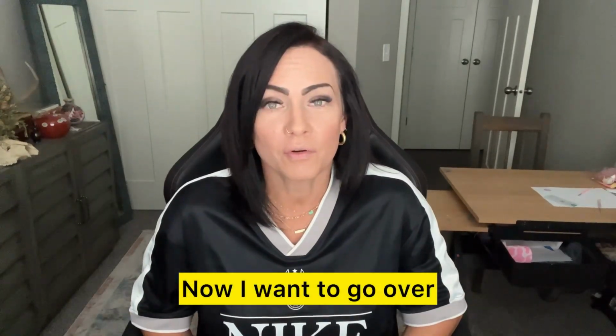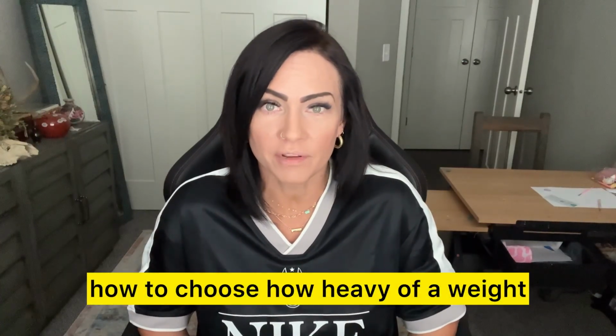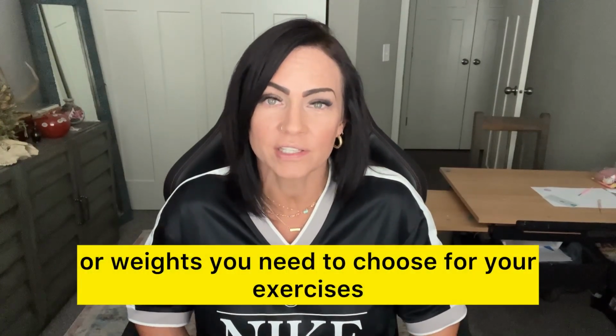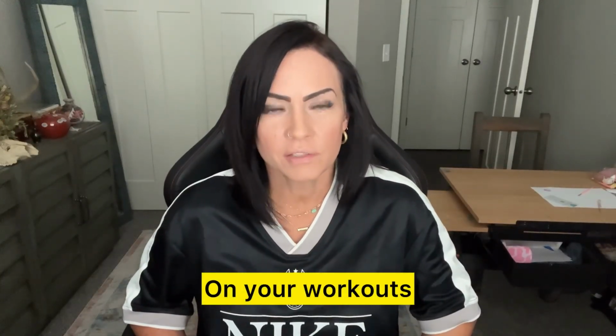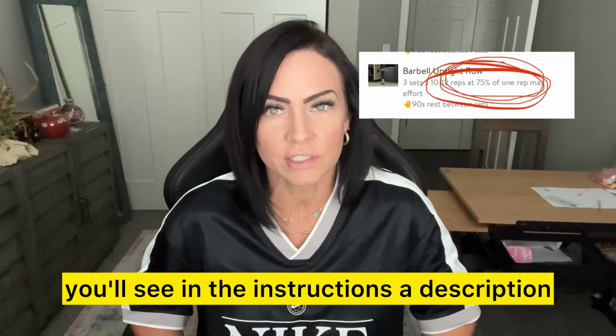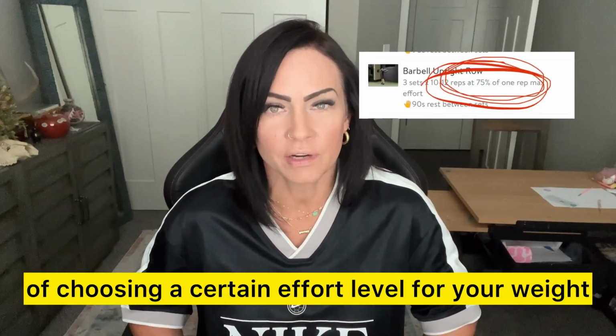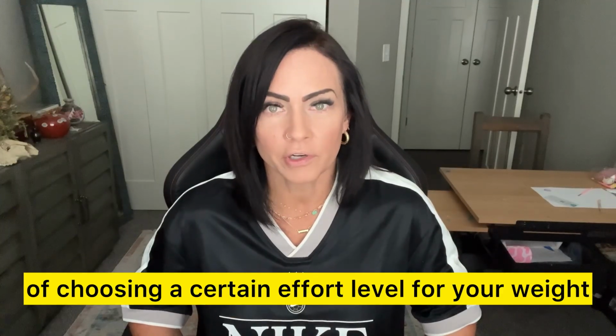Now I want to go over how to choose how heavy of a weight or weights you need to choose for your exercises. On your workouts, as you look at each exercise, you'll see in the instructions a description of choosing a certain effort level for your weights.